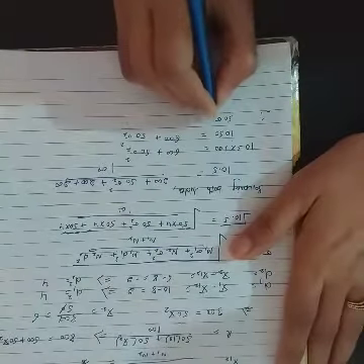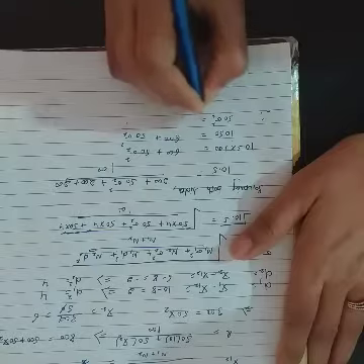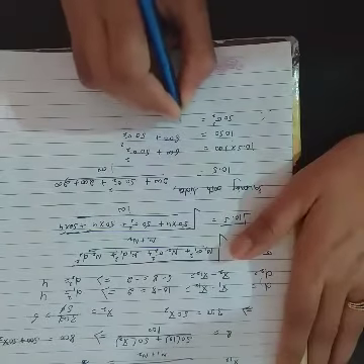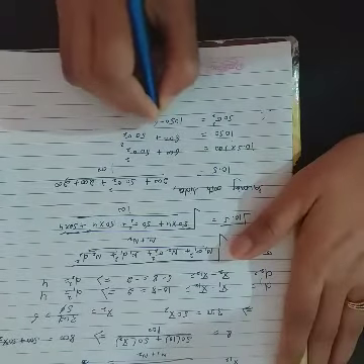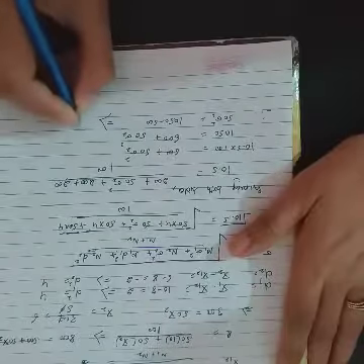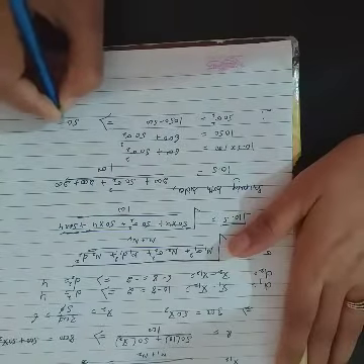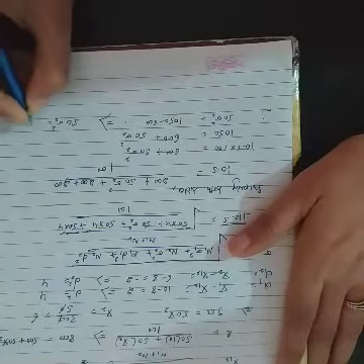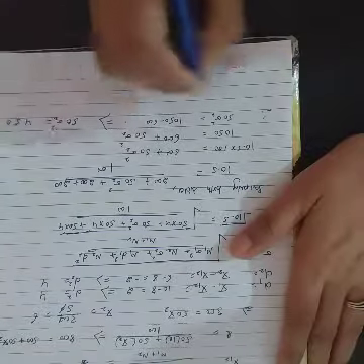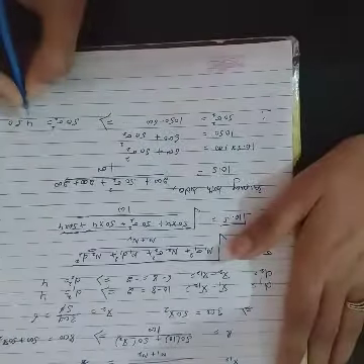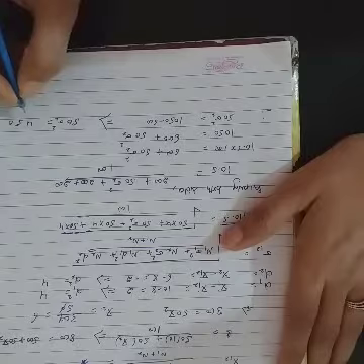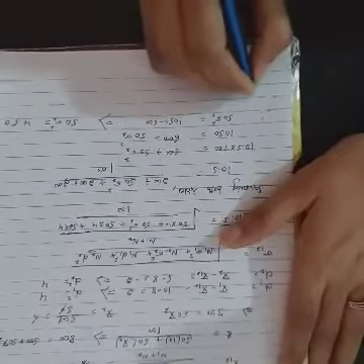So 50 standard deviation 2 square is equal to 1050 minus 600, which is 450.